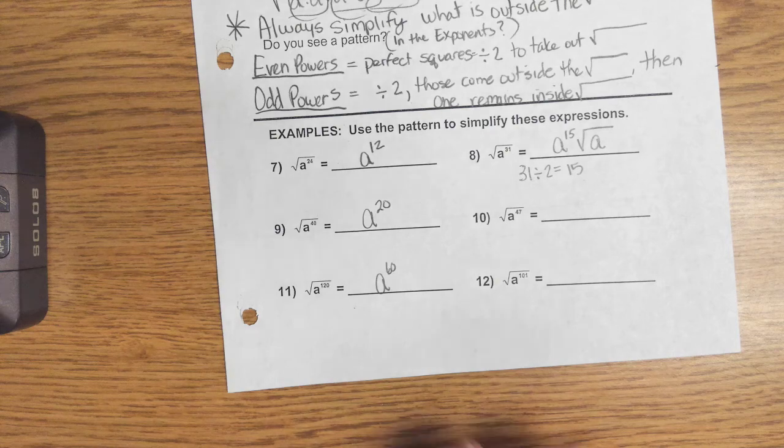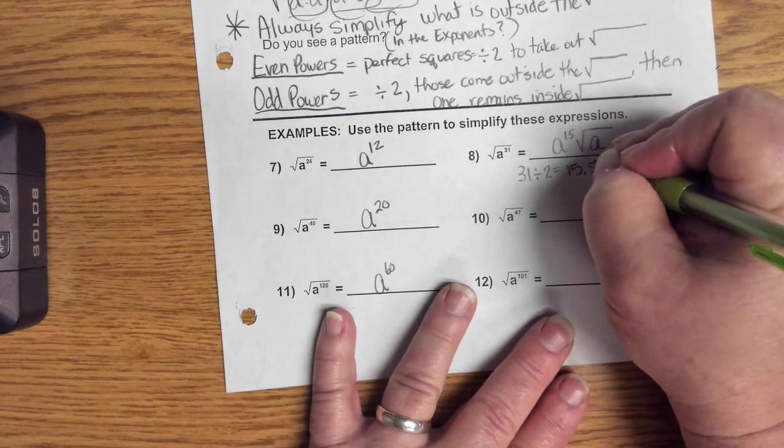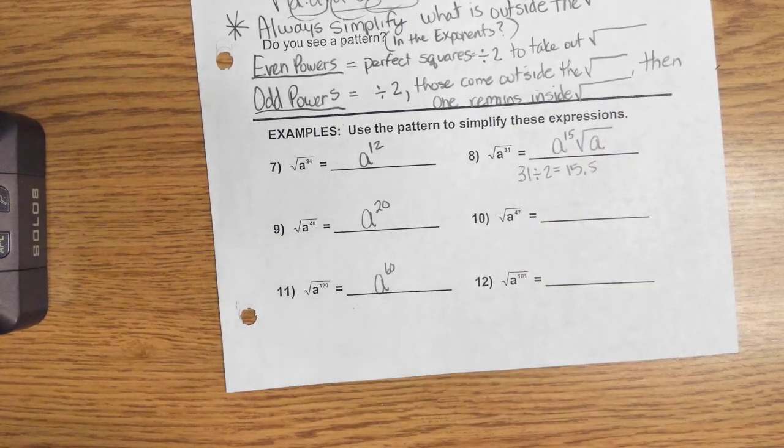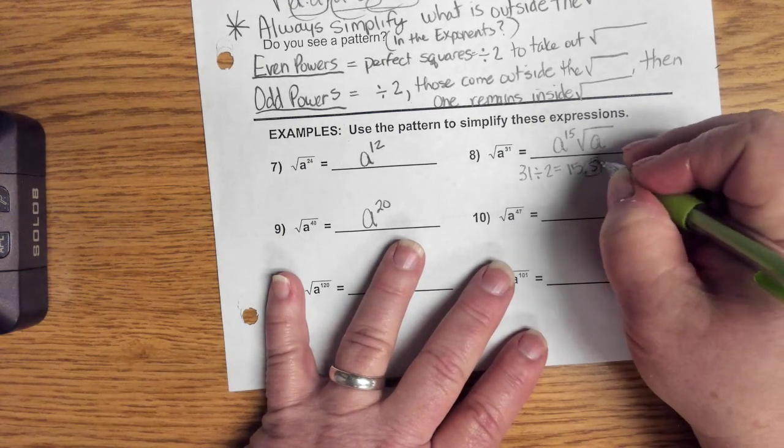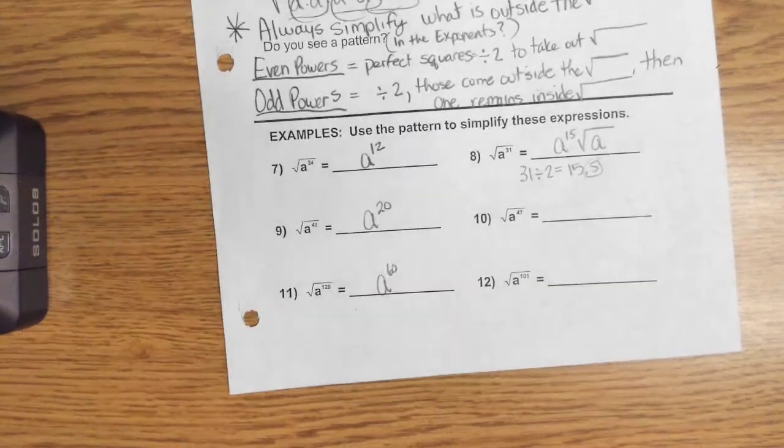You get 15.5, which means that you have 1 left over, okay? You kind of have to look at that abstractly, but if you take 31 divided by 2, you're going to get 15.5. Well, 15 of them are pairs, okay? All right.